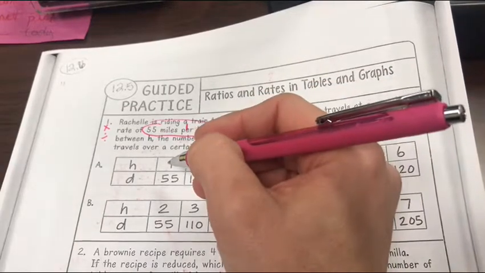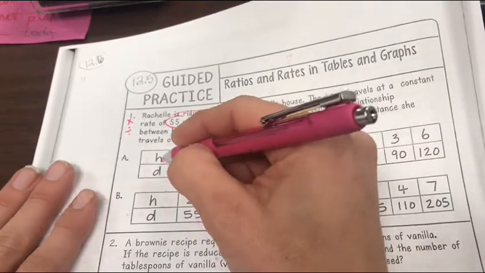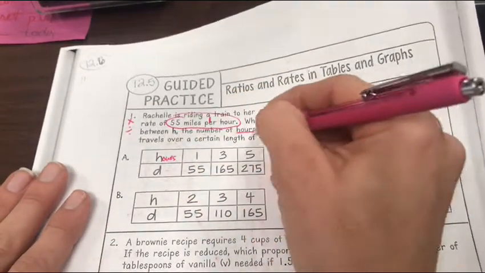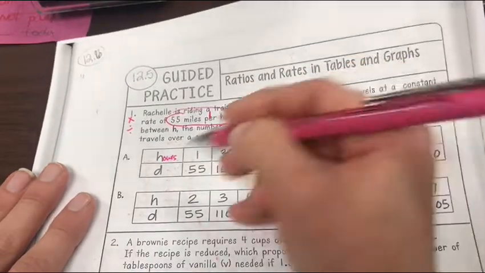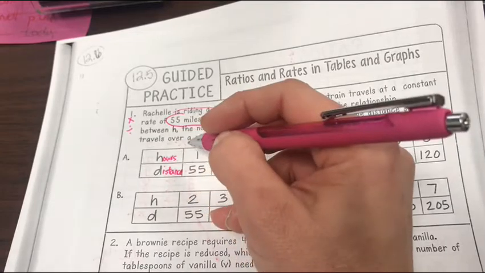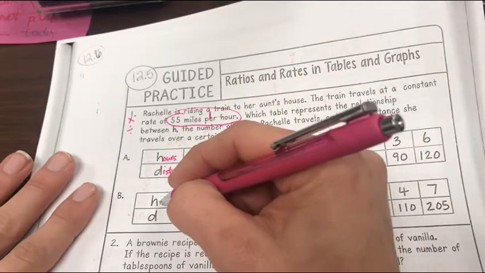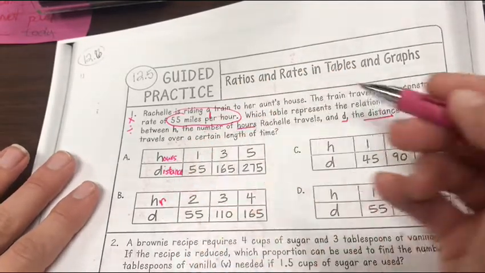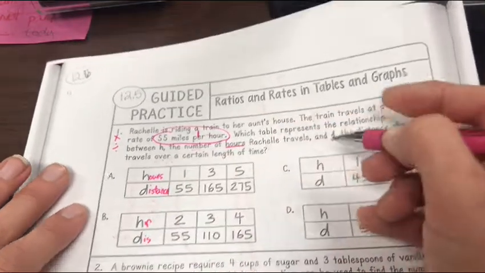So when I get from hours, okay, they say H is the number of hours and D is the distance. So D is the distance. So hours and distance. Okay, hours and distance.